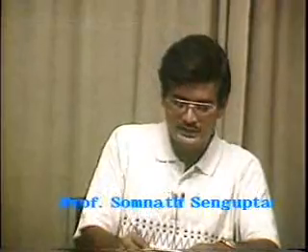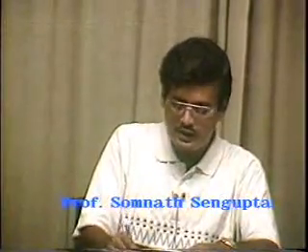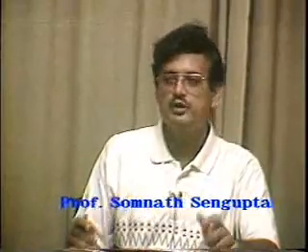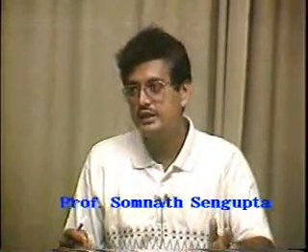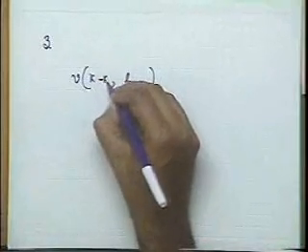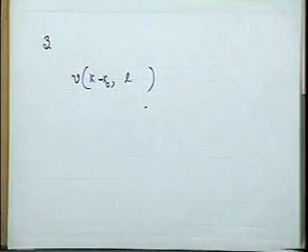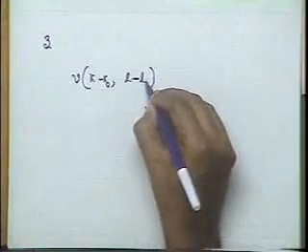Now, coming to the third property. To derive the third property, I take the sample v(k,l), but not exactly that sample. I give a shift or a translation of minus k0 in the k direction and minus l0 in the l direction.